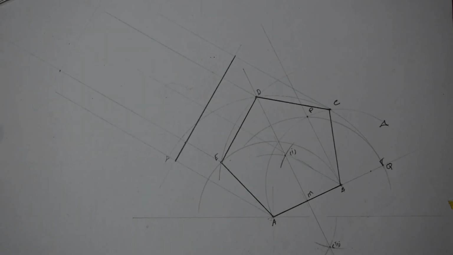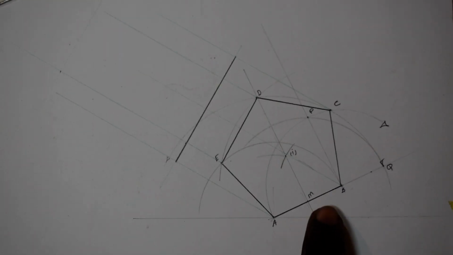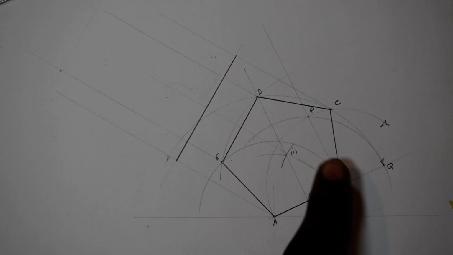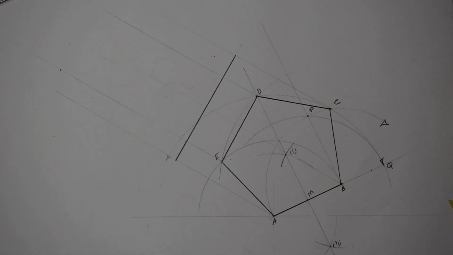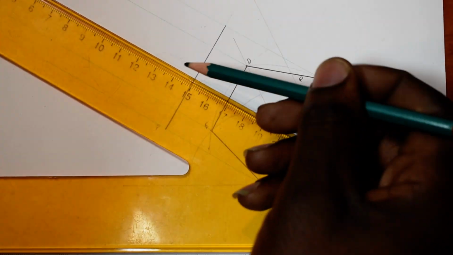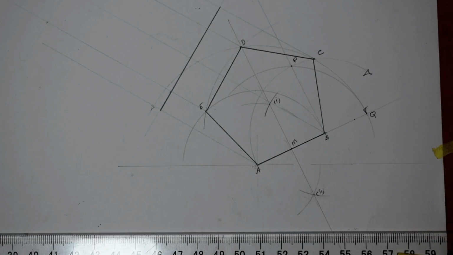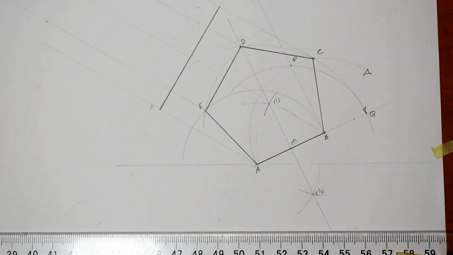You understand? So in this scenario, the apex point will be lying at point B. You understand? So this is the only line that will be constructed straight up. There you go. From here till there, that's going to be your apex point, isn't it?